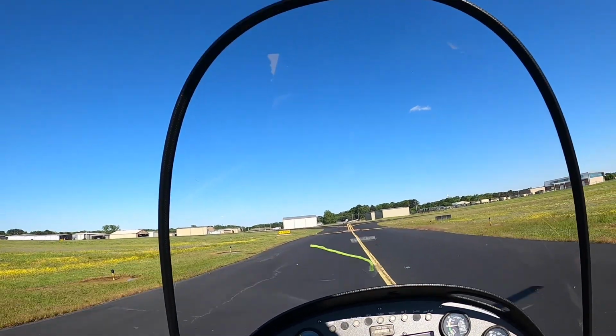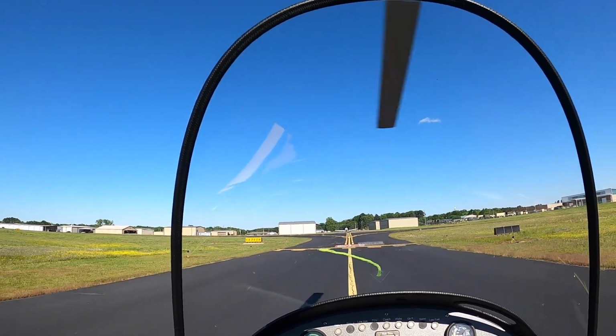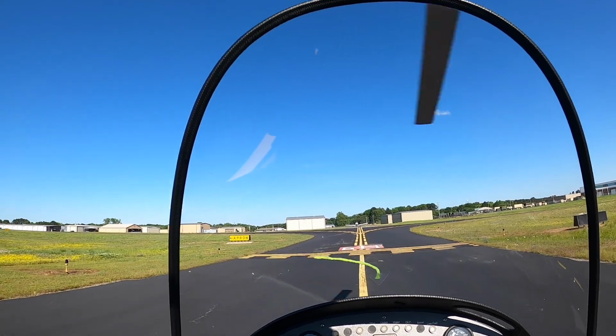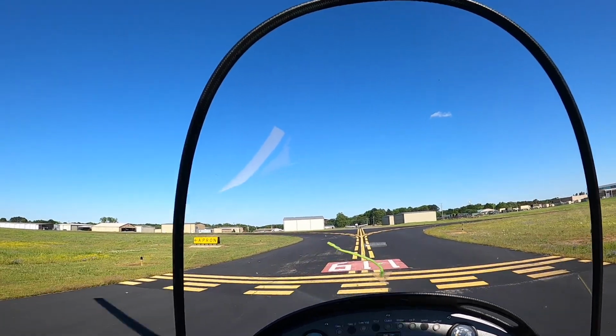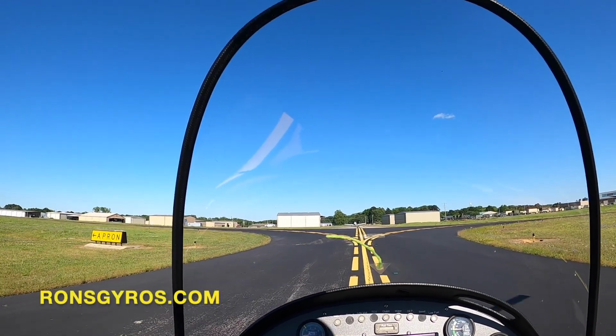Always move the cyclic according to the wind direction when you're changing directions on the ground. Right now the wind's pretty much in my face, so the cyclic is all the way forward and centered.